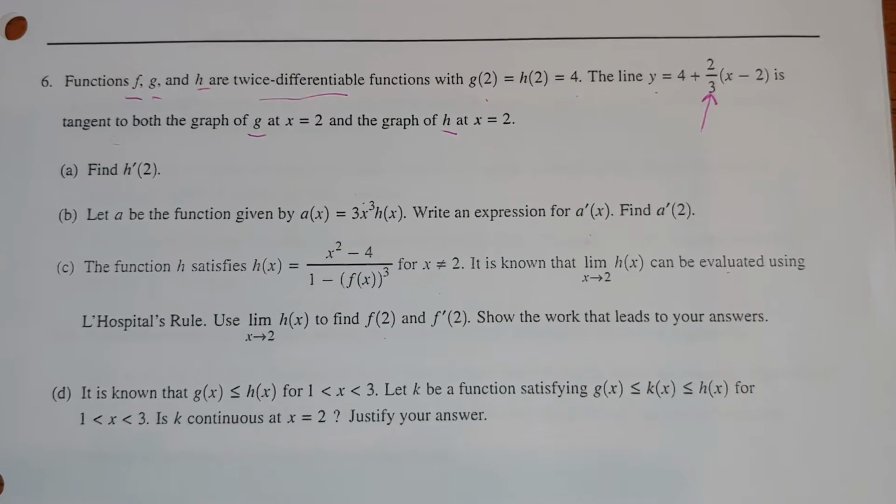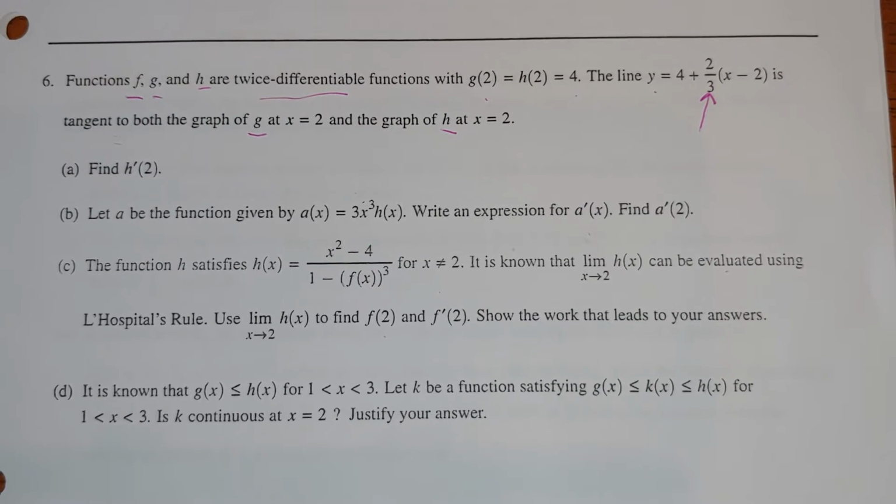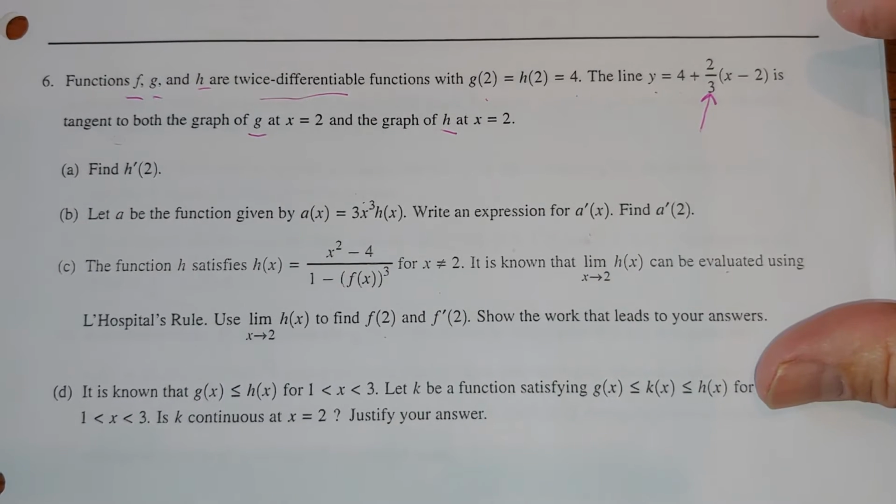So this is a continuation of the 2019 problems 4 through 6. If you were watching the previous video, you know I had stopped in the middle of part C, so I'm going to finish that problem now for you.